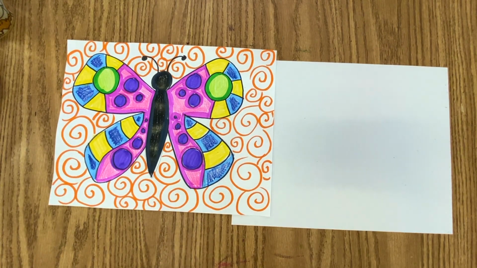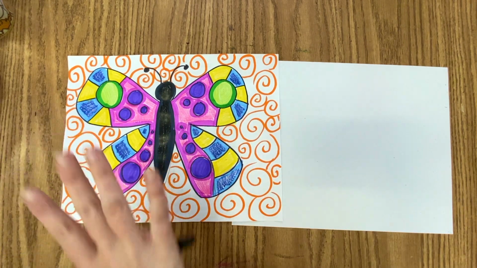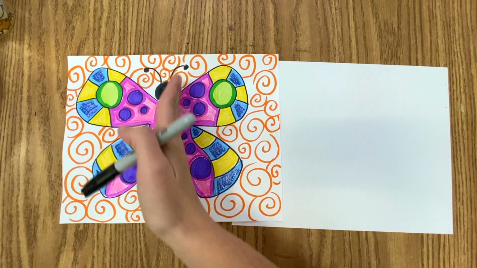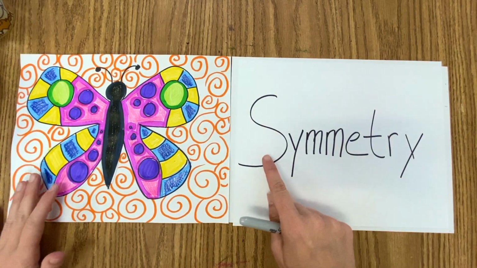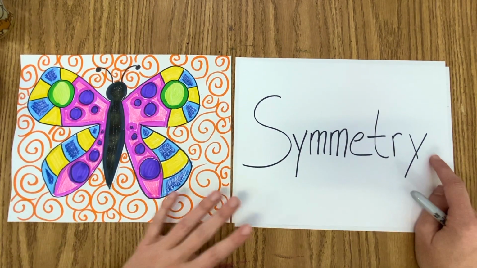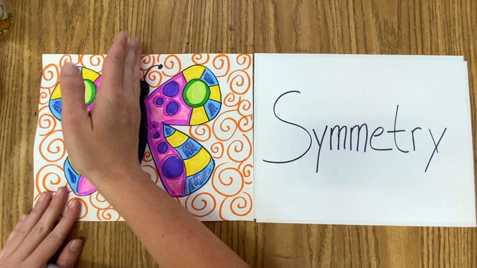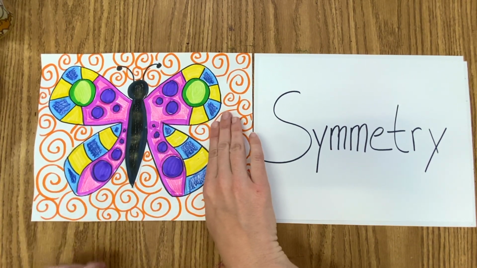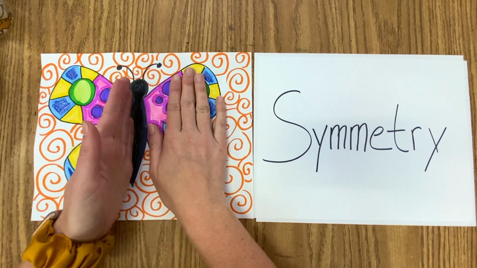Hello everyone. Today what we're going to do is draw this beautiful butterfly, but there's something special about this butterfly. This beautiful butterfly has symmetry, and here is that word, symmetry. For those who don't know what symmetry is, if you were to cut this butterfly in half, it is the same on one side as it is on the other. So it should be the same here and the same here.